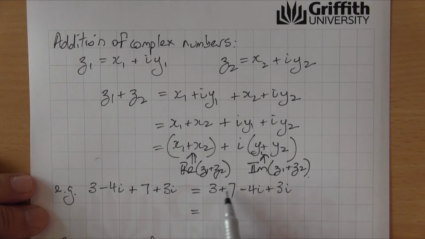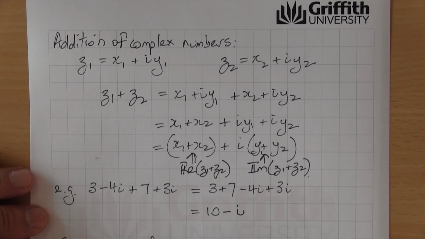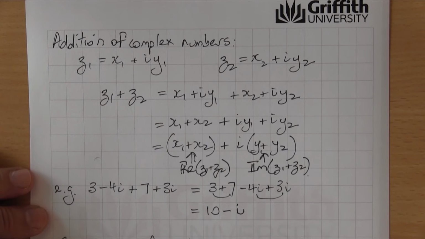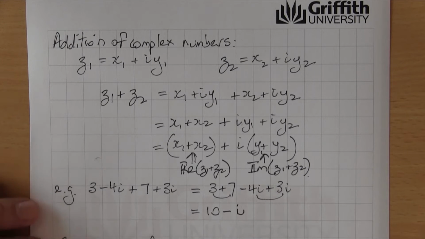We group the reals and we mathematically add the reals. 3 plus 7 is 10. Now minus 4i plus 3i gives us a net result of negative 1i. We don't write the 1, we just put negative i. So we group the reals together, we group the imaginaries together, we combine those two together, and we get a net result.